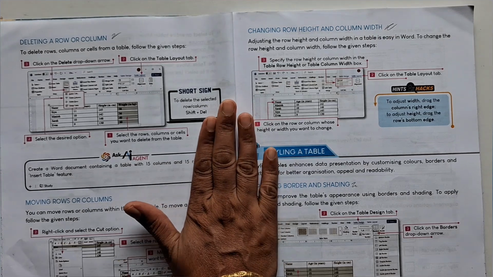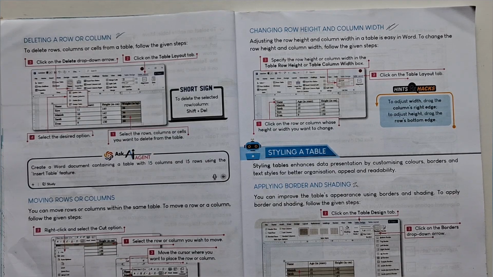Next topic, deleting a row or a column. If you don't want an extra column or a row that remains, then you want to delete it. There are a few steps. The first step is select the row, column or cell you want to delete from the table.